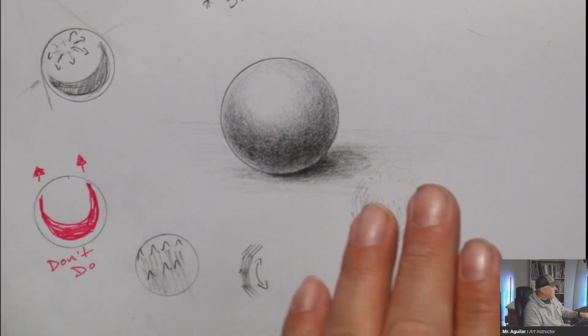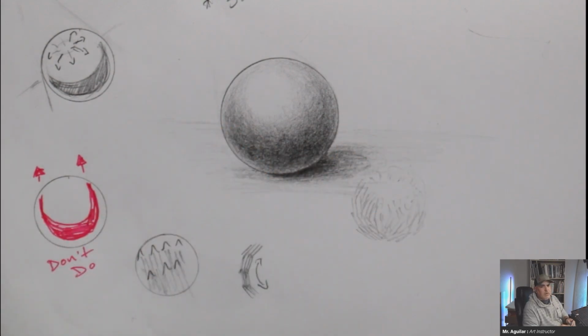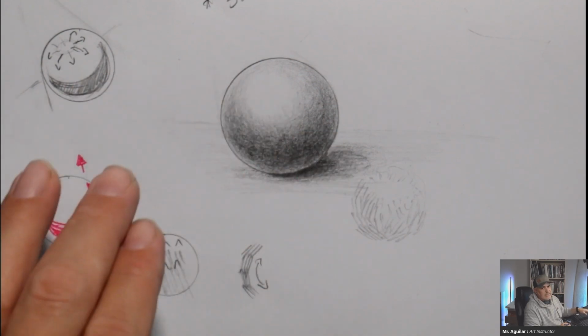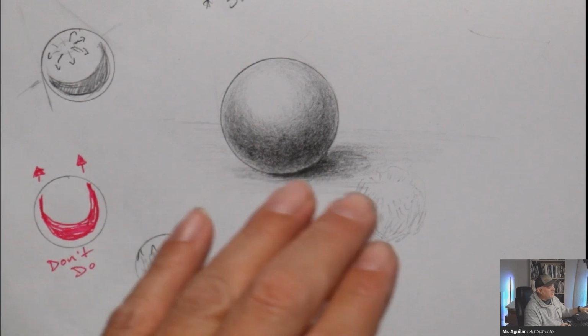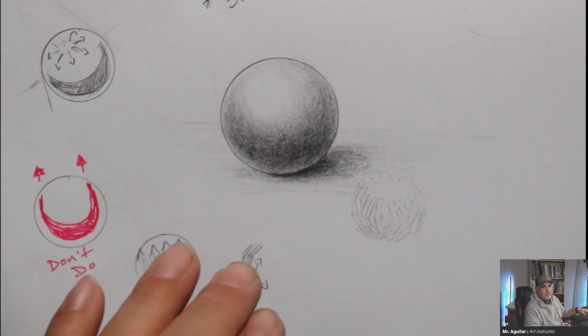We could smudge and make this thing look really nice and smooth, but we want to focus on blending with a pencil. So this isn't easy, right, when you're starting off. It's going to take you a bunch of times to get it to start to look right.